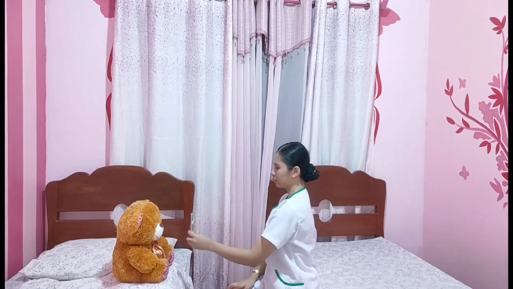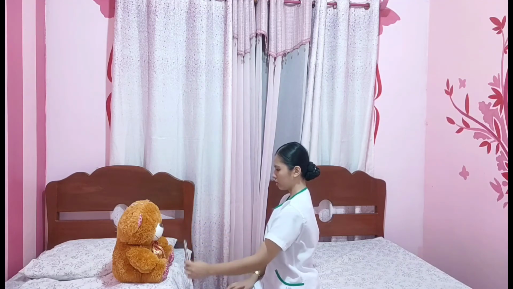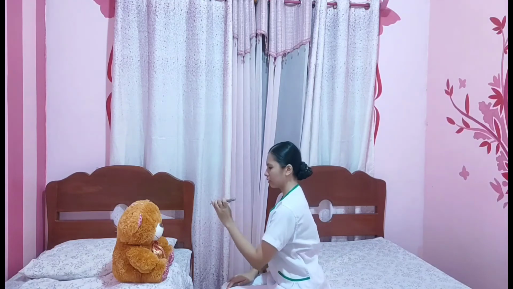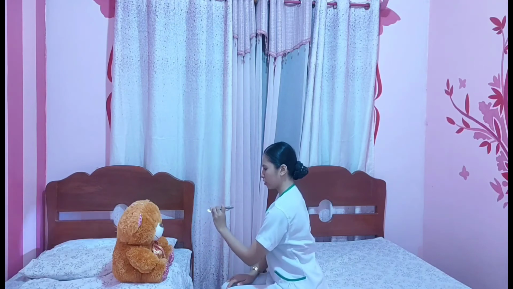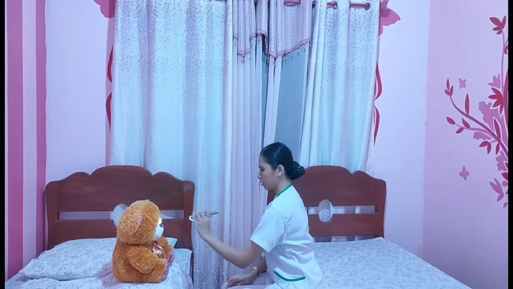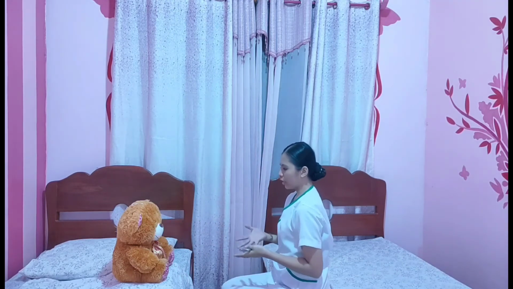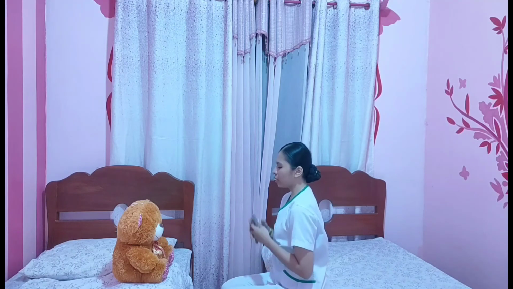A wheel method. We will test your pupillary reaction to light. Sir, you are able to follow the direction of the pen light. Your pupils are equally rounded, reactive to light, and accommodation.